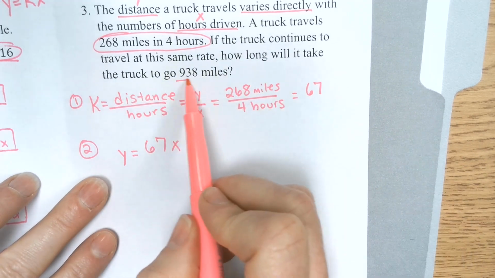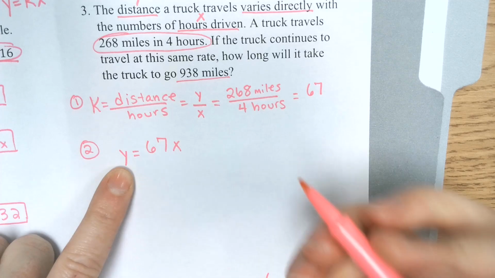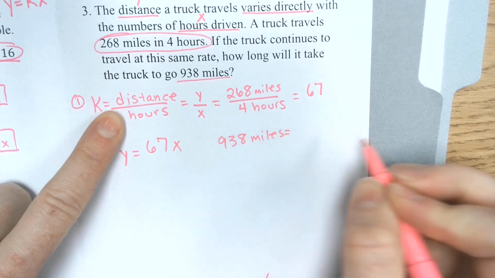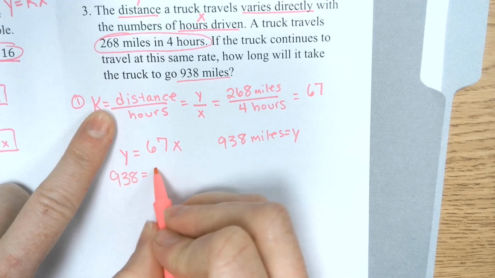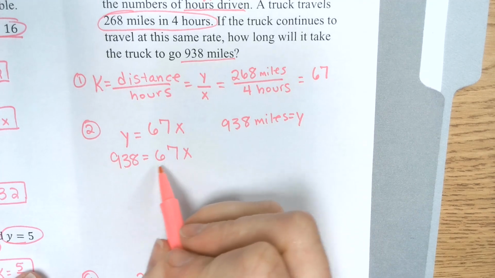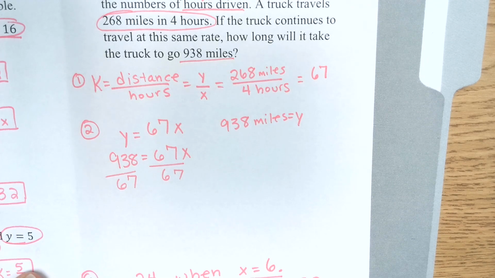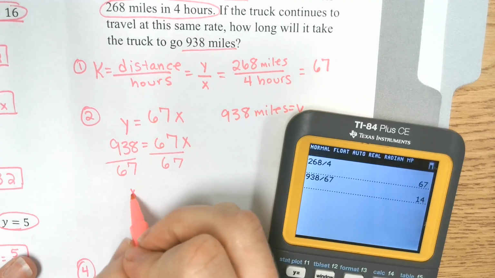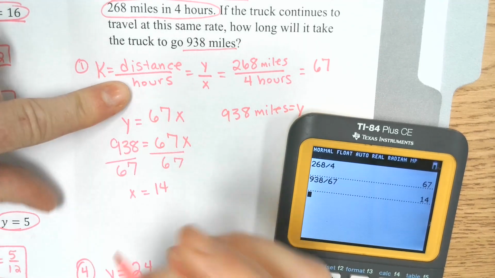Now it says, how long will it take to go 938 miles? Is 938 miles the y or the x? The y. So 938 is miles, which is the y. So we're going to plug that in. So 938 equals 67x. How do we solve that? Divide by 67. So 938 divided by 67. 14. So x equals 14. And we're talking about hours, right? X is hours. So 14 hours.